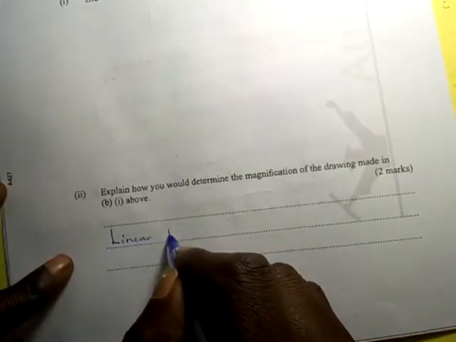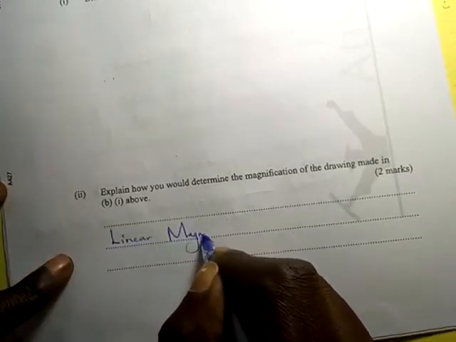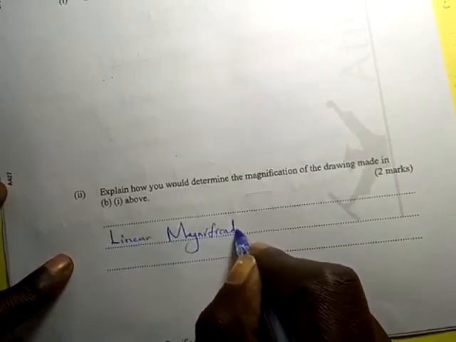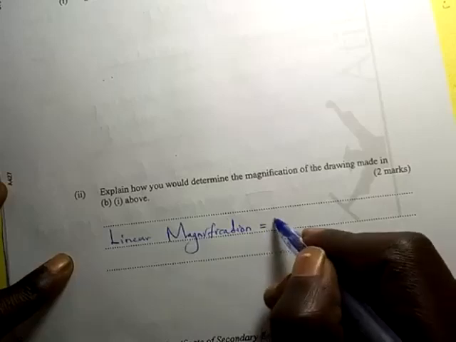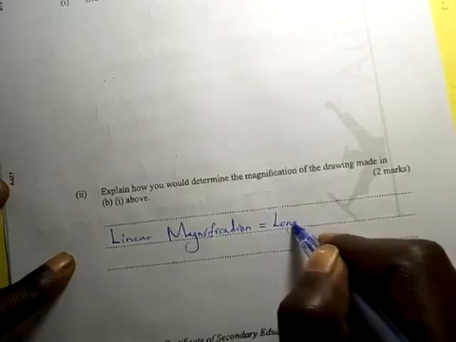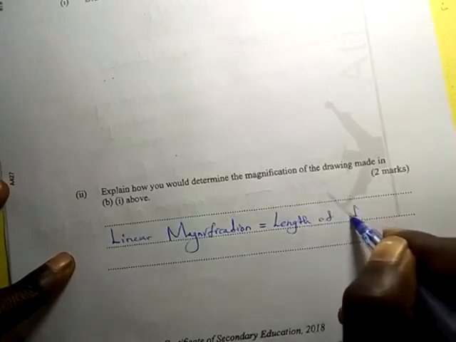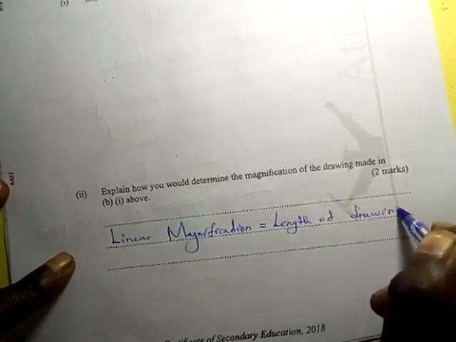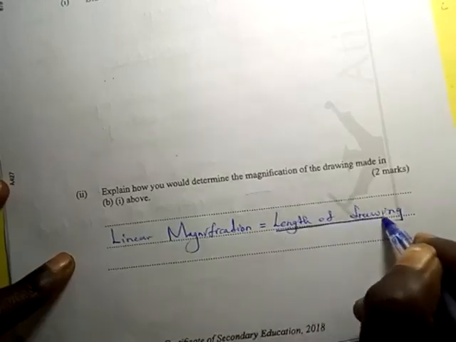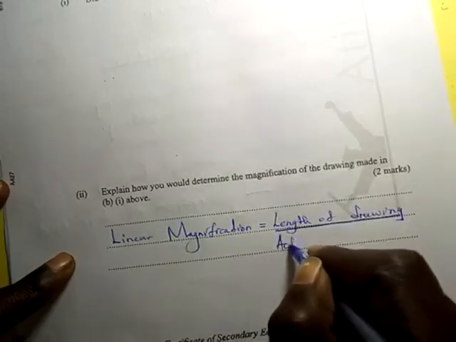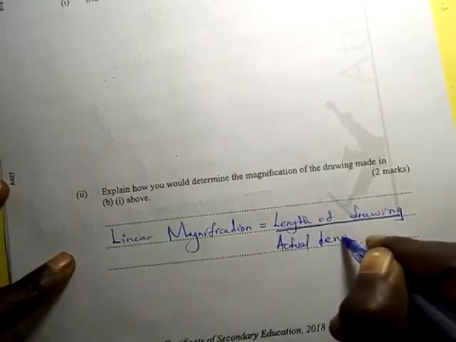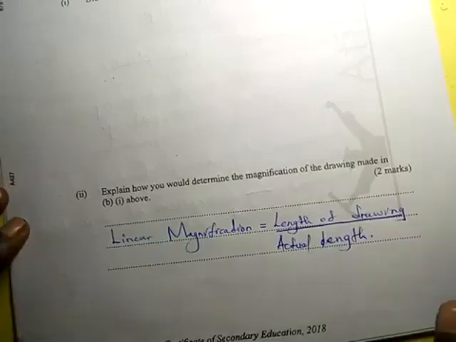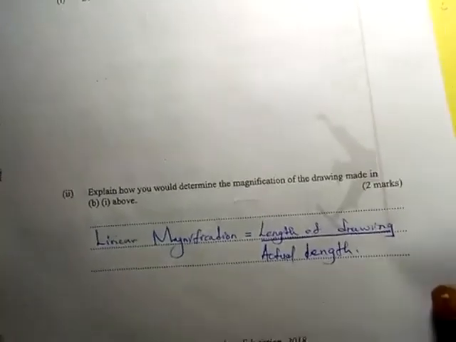Linear magnification is equal to the length of the drawing over the actual length of the object. That is the linear magnification.